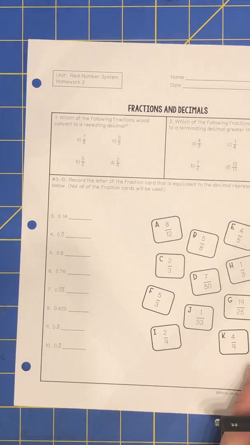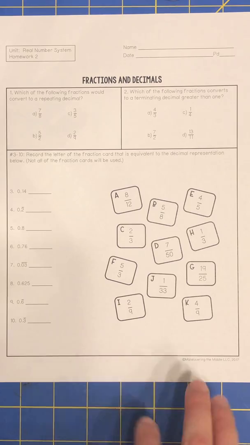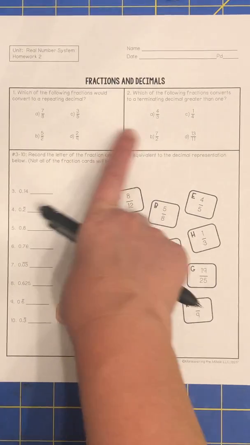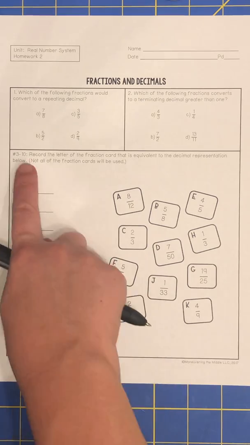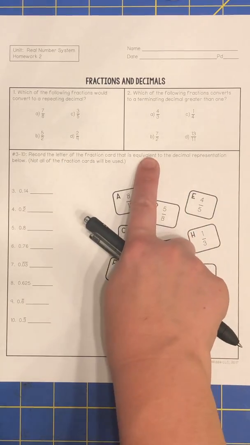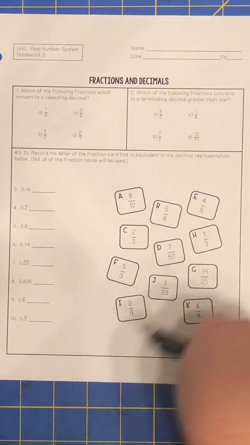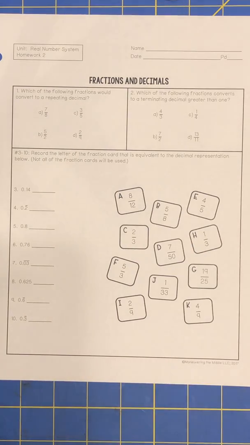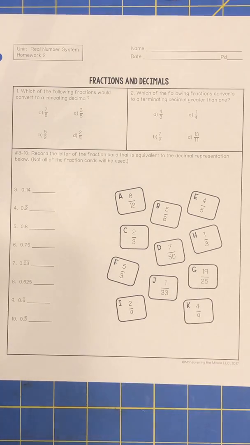your teacher will pass out to you the homework for tonight, and you can use these two handouts that we just worked on to help you with that. It will be fraction and decimal conversions, back and forth, and then it says record the letter of the fraction that is equivalent to the decimal representation, and just note to self, not every single one of these is going to be used. So complete that, bring it back tomorrow, and then we will go over it tomorrow.